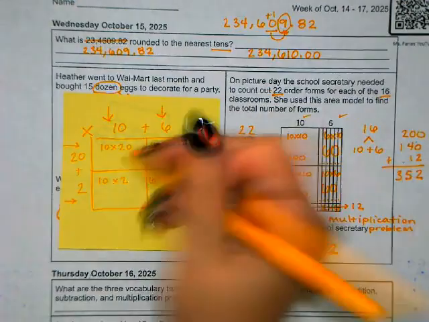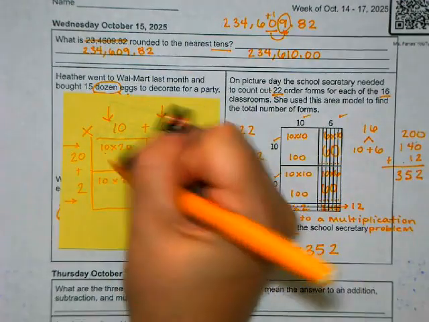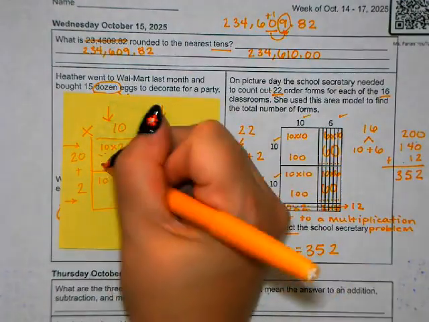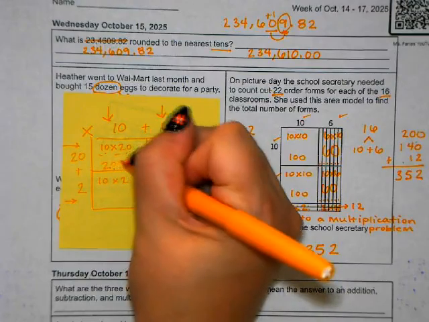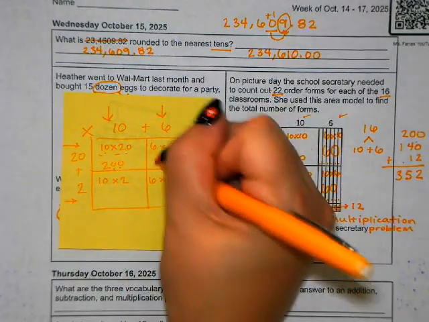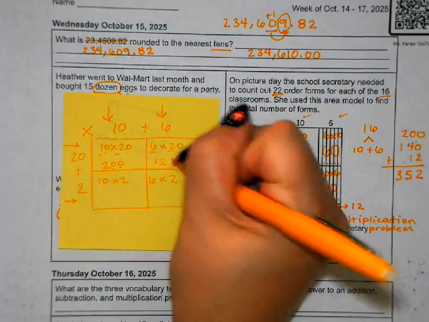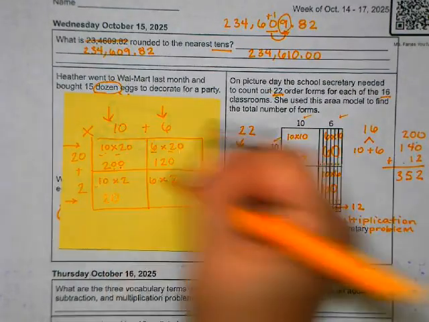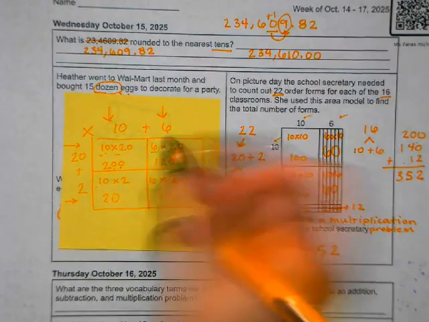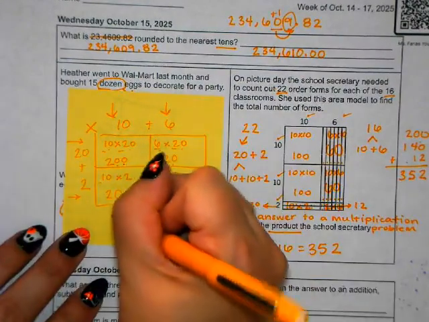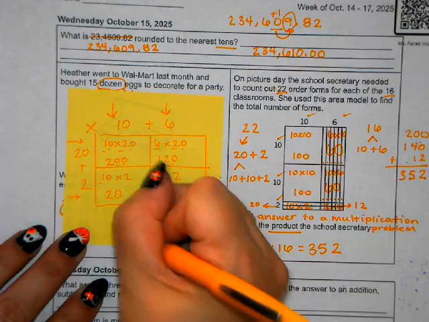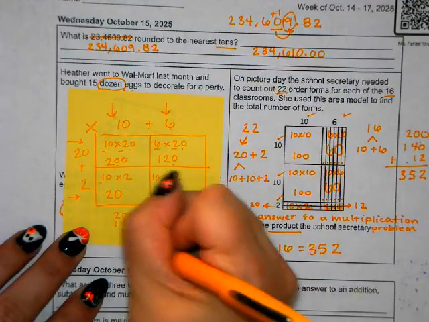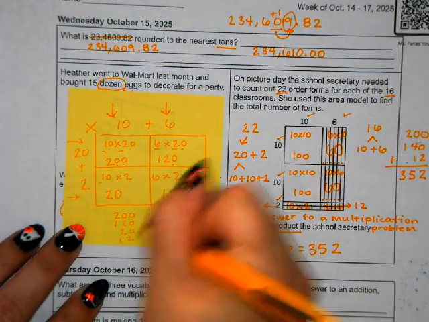So here, 2 zeros, and 1 times 2, so 1 times 2 is 2, and 2 zeros, so 200. 6 times 2 is 12 with 1 zero, so 120. 10 times 2 I know is 20, and 6 times 2 is 12. So when I do 200, 120, 20, and 12, I'm actually going to add it over here.